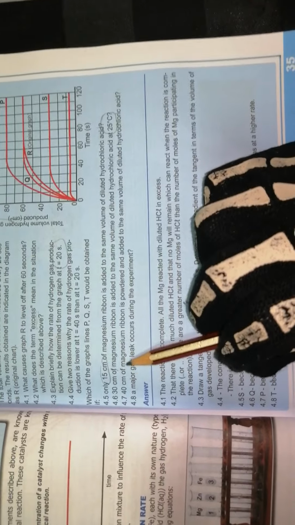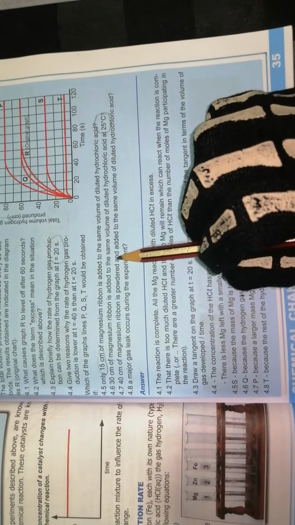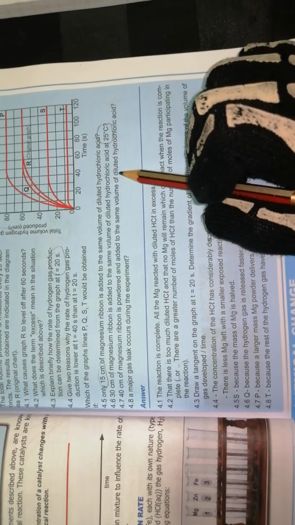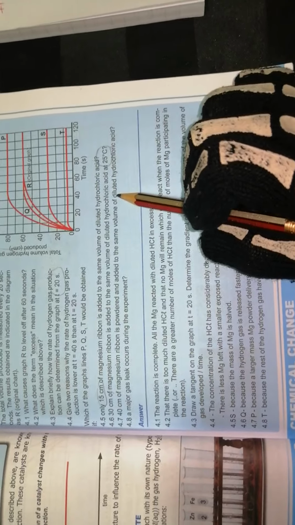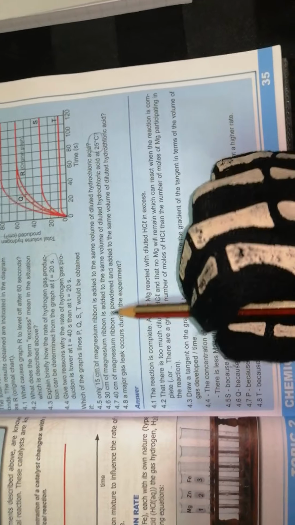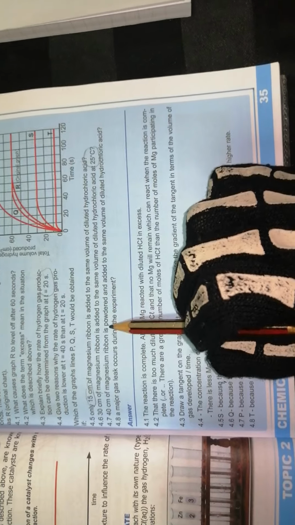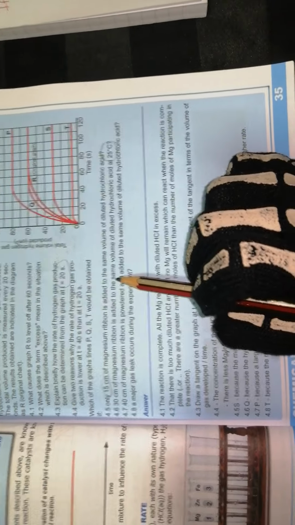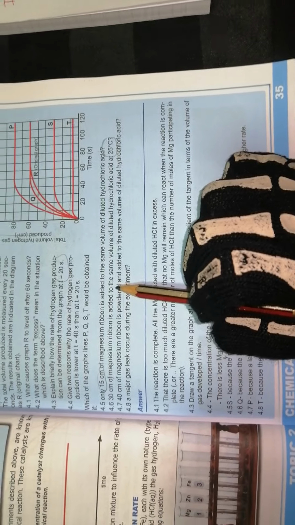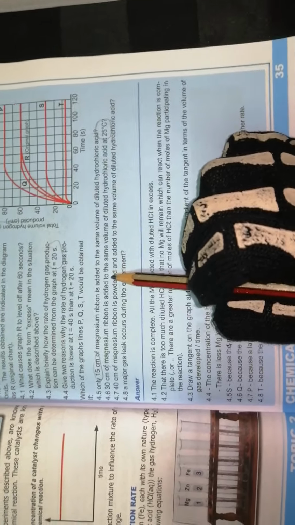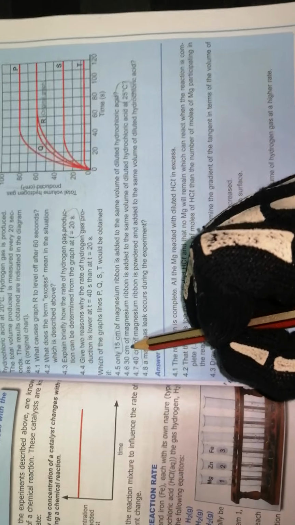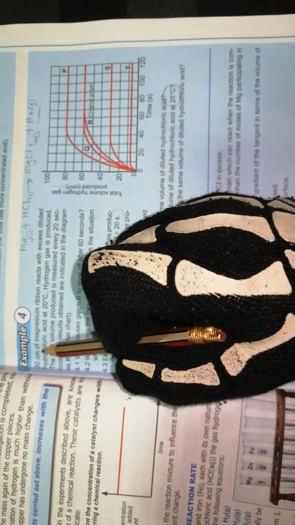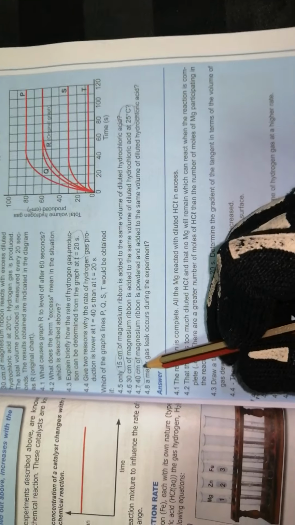Okay, 4.7. 40 centimeters of magnesium ribbon is powdered and added to the same volume of hydrochloric acid. Now you powdered it. Can you see it's powdered? Which means you have increased surface area, so that means reaction rate is definitely going to increase. And not only did you powder it, you have also used 40 centimeters of magnesium. Before you had 30 and it was not powdered, now you have 40 and it's powdered. So you made two changes.